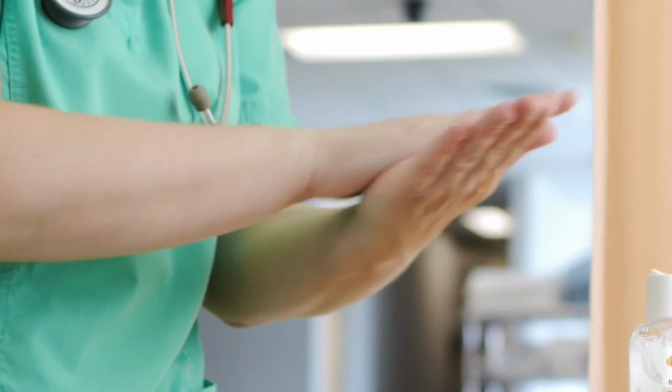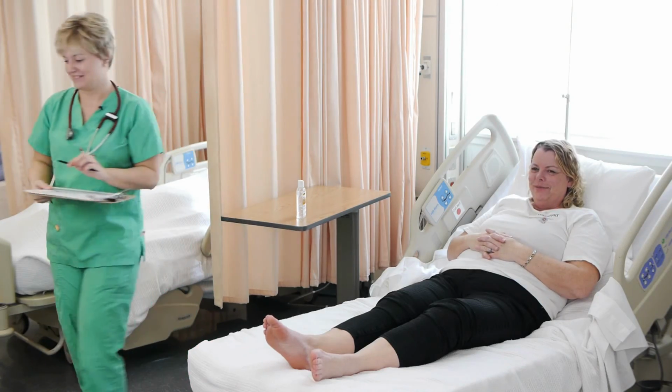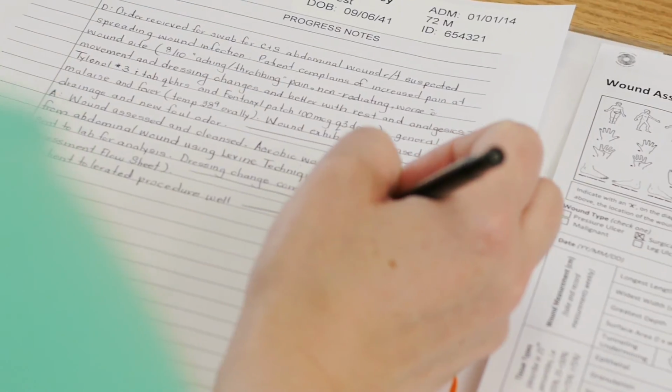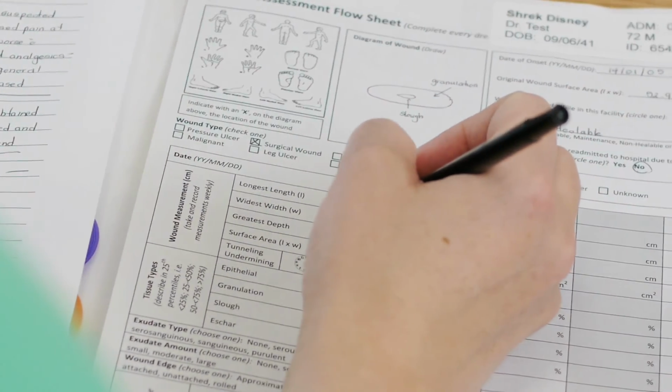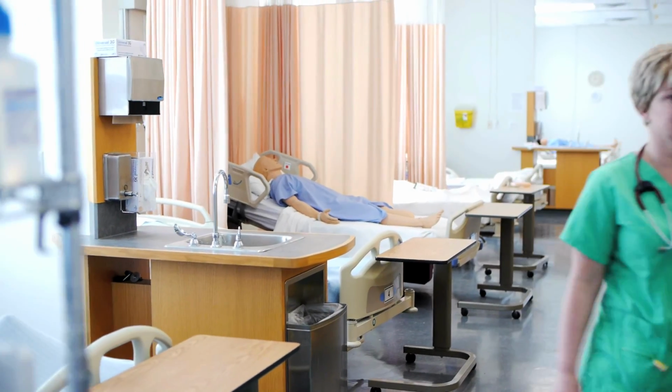Wonderful. Document any locations where the person did not feel the monofilament. Compare monofilament results with previous results to determine if the person's peripheral neuropathy is progressing and to guide further interventions.